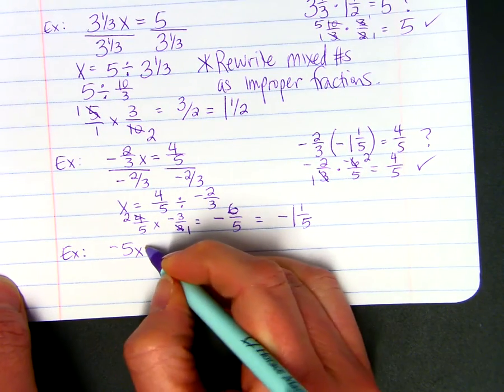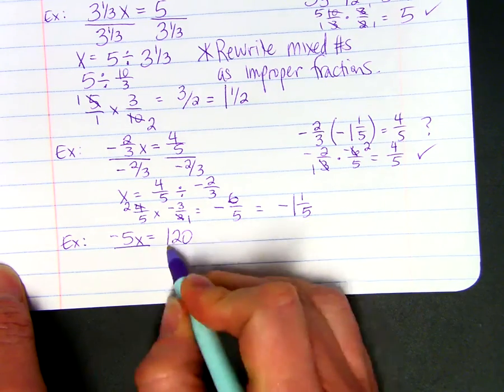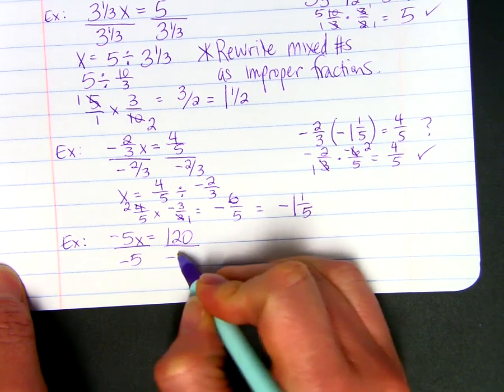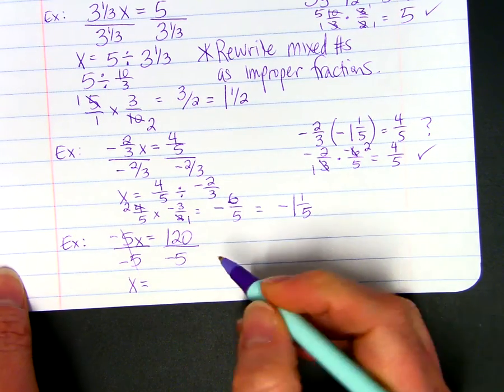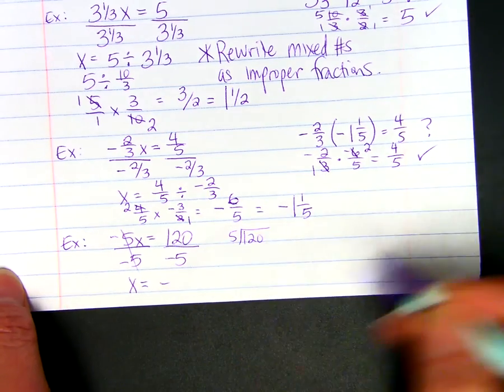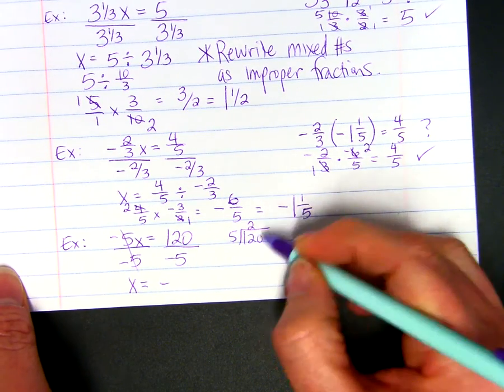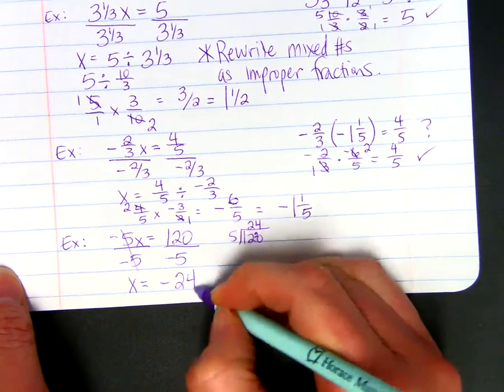One more example with a negative coefficient. Negative 5x equals 120. Draw your division bar, divide by negative 5. We know the answer will be negative, 120 divided by 5. I'm going to put my negative there so I don't forget. 24. So x equals negative 24.